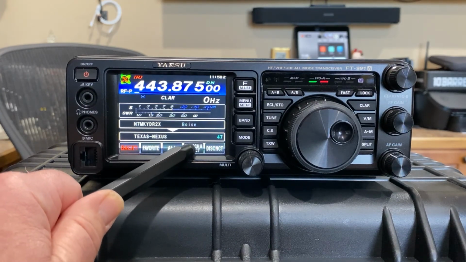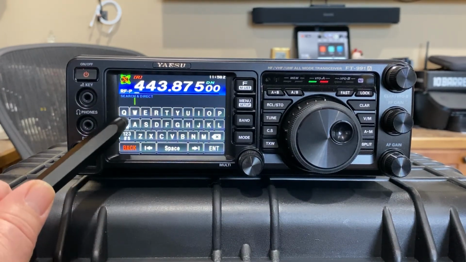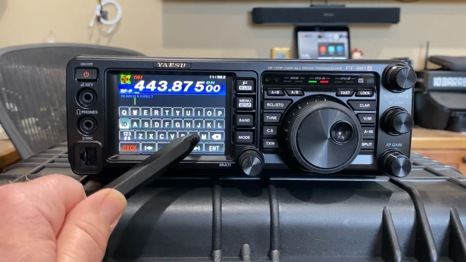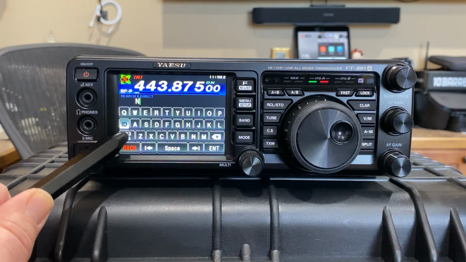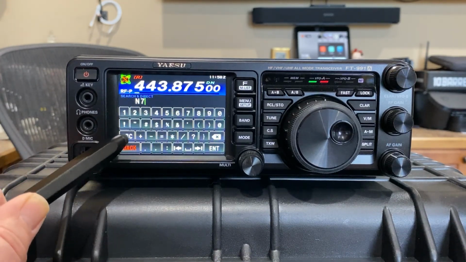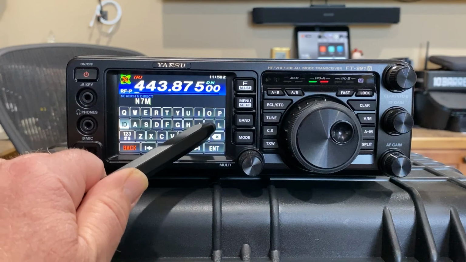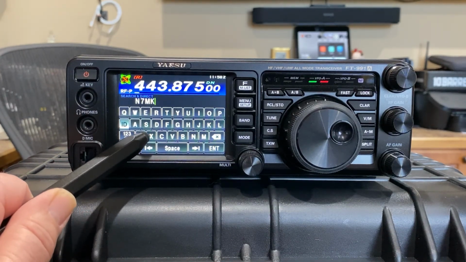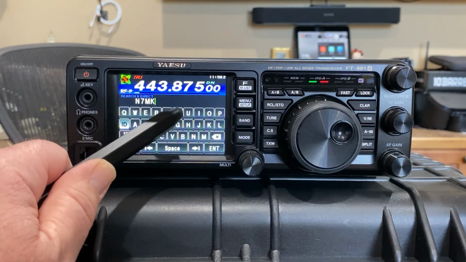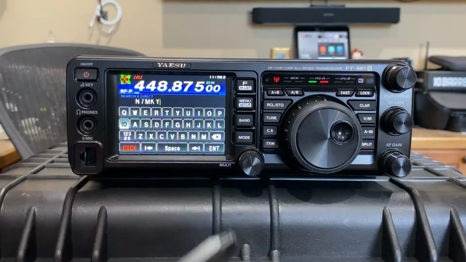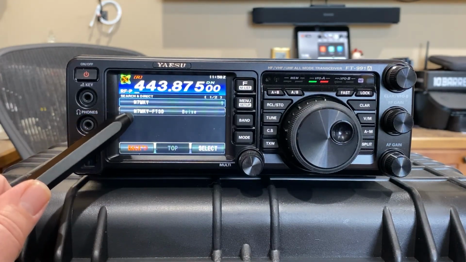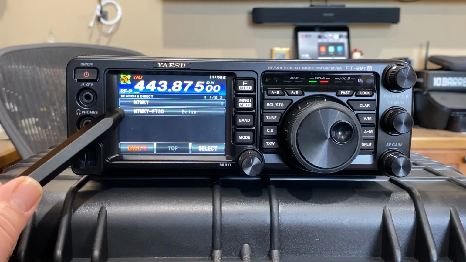Go into Search, change it to the ID if you know it, or if you don't know the ID, simply go into N7MKY. Hit enter. And there are the two N7MKY rooms.